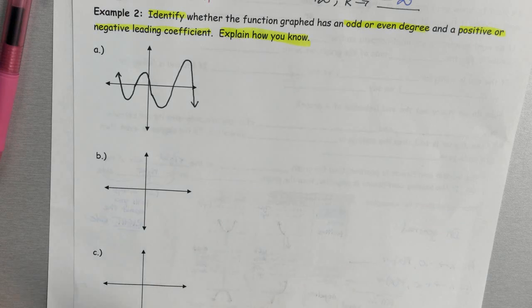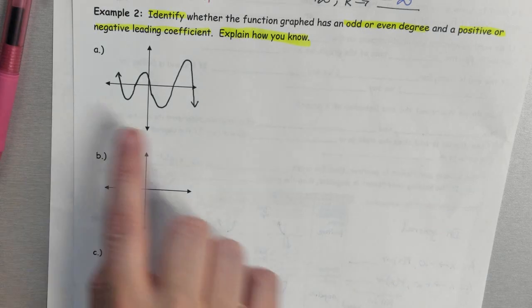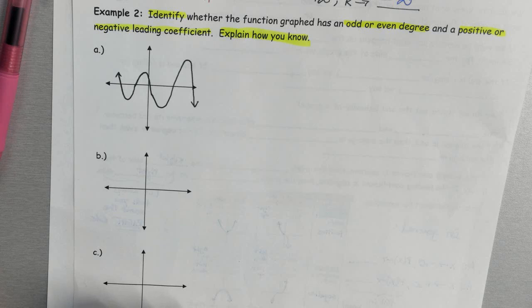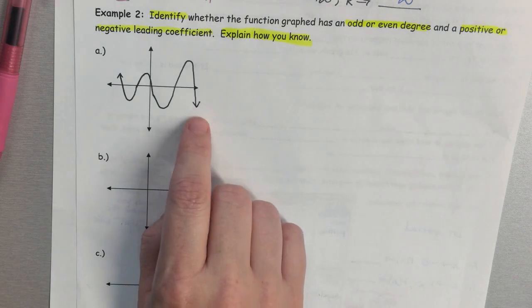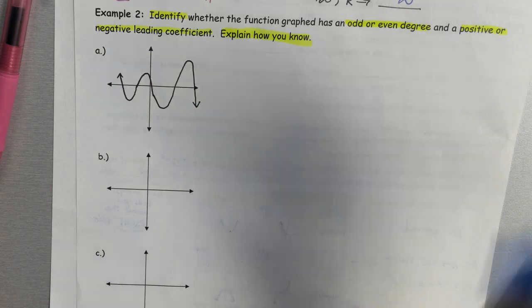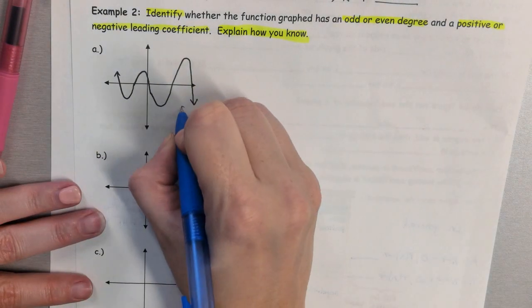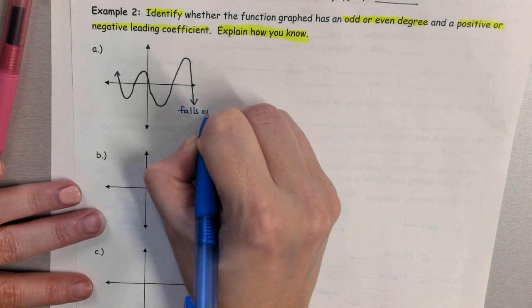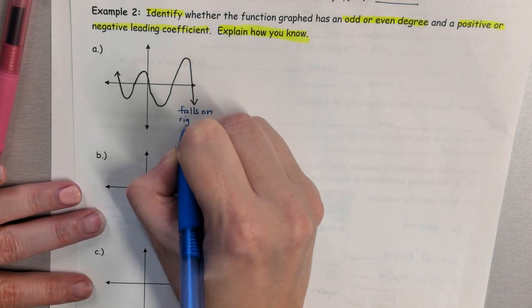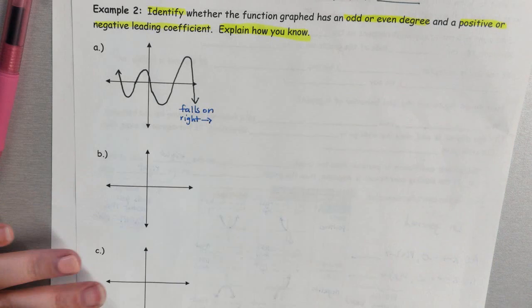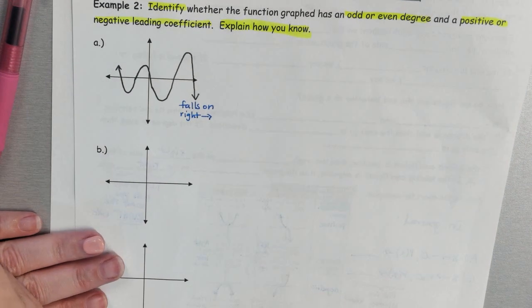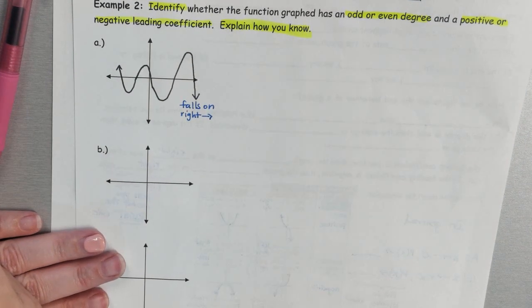Okay, so just like we were doing before, we are going to identify a degree as odd or even and a coefficient as positive or negative. So remember, the right side of the graph, just tell me if it's going up or down. In this case, it's falling, so falls on the right. So if it falls on the right, what does that tell you about the leading coefficient or the degree?